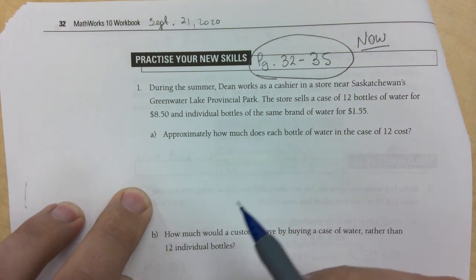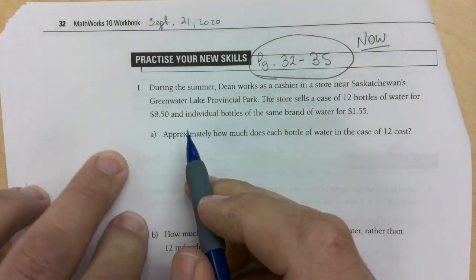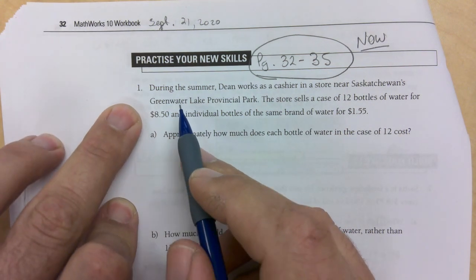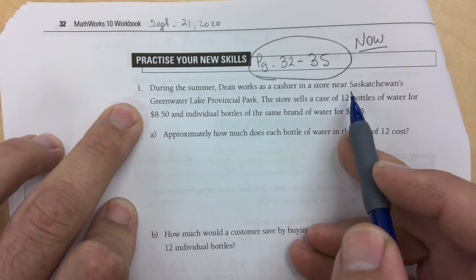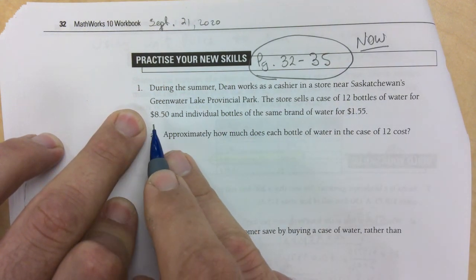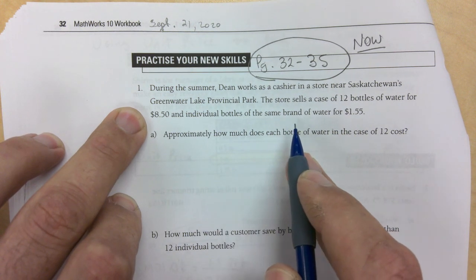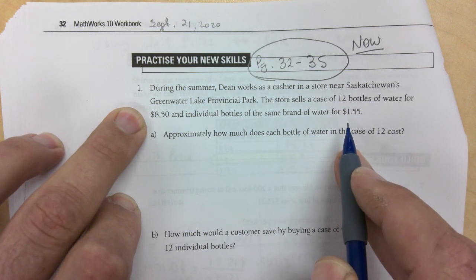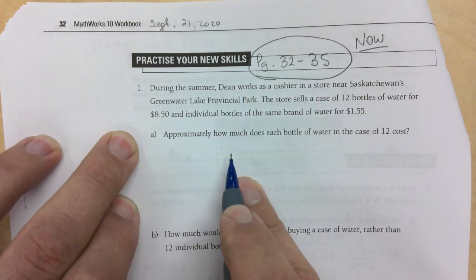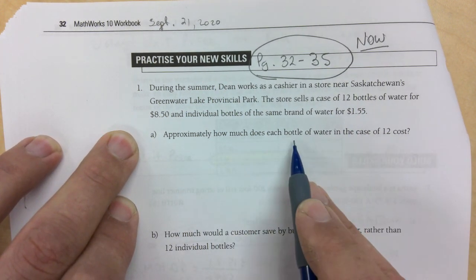And they add some twist to this. So you want to follow, you want to add, you want to highlight, right? I really believe in highlighting things to make sure you don't miss them, okay? So you're at a store in Saskatchewan. The store sells a case of 12 bottles at $8.50, and they're individual bottles of the same brand for $1.55 each. Approximately, how much does each bottle of water in the case of 12 cost, right?